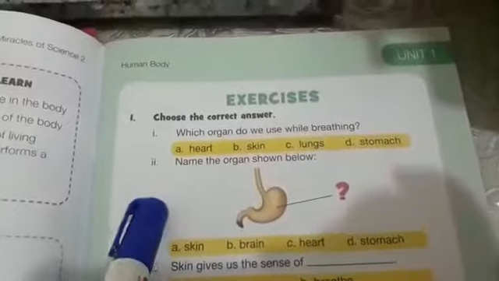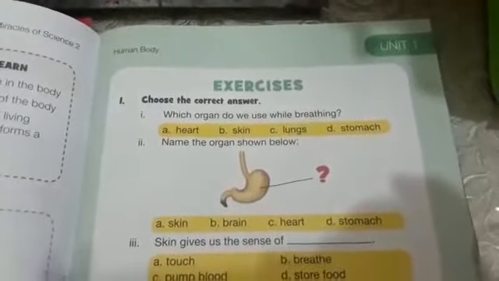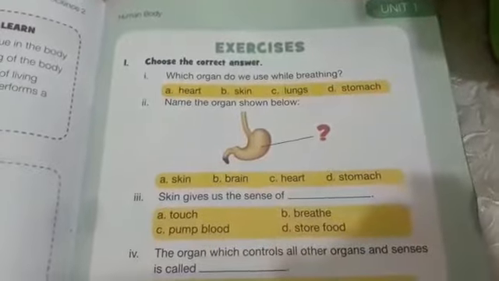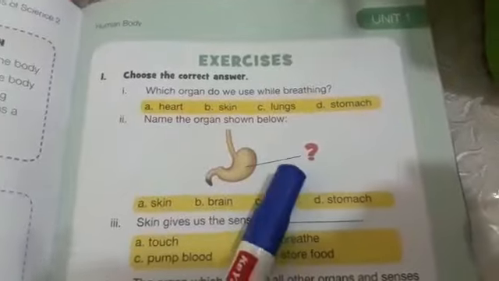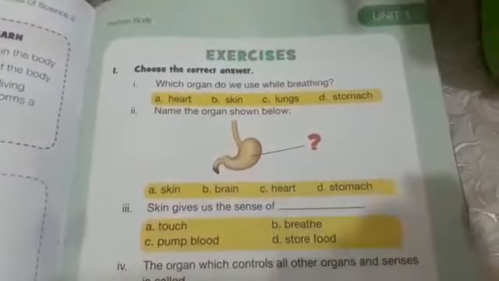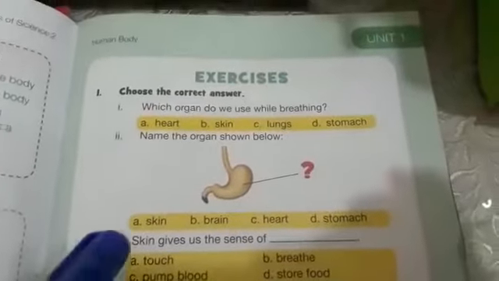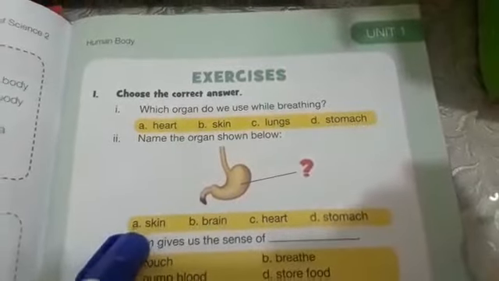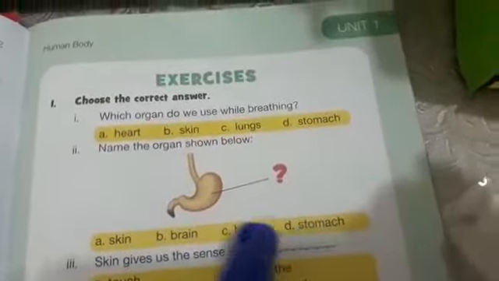Okay, number 2, name the organ shown below. This is the stomach. Write down over here, stomach. The options written are skin, brain, heart, stomach.